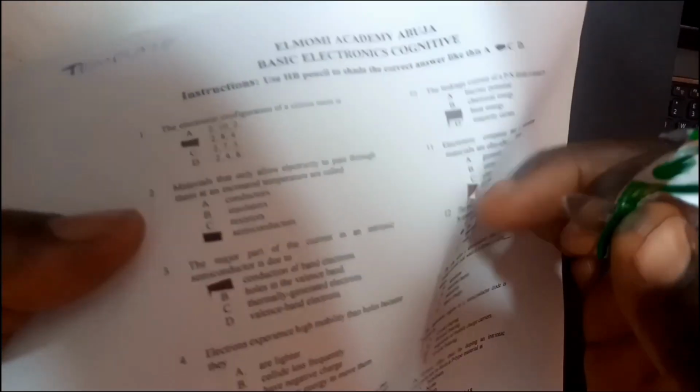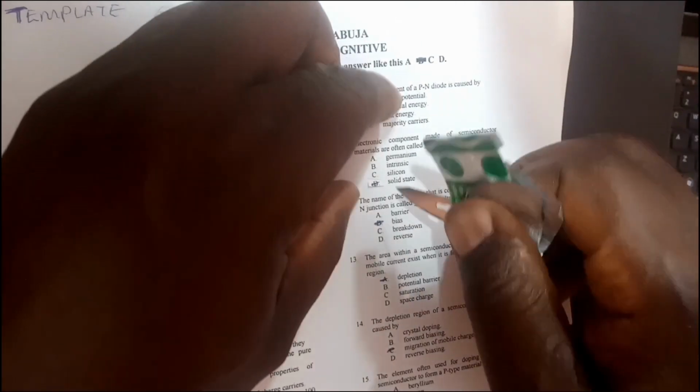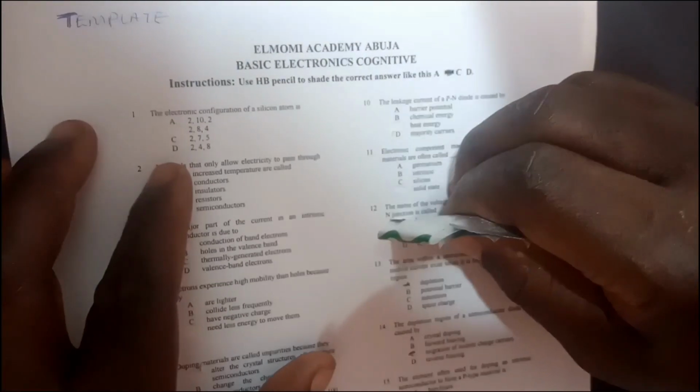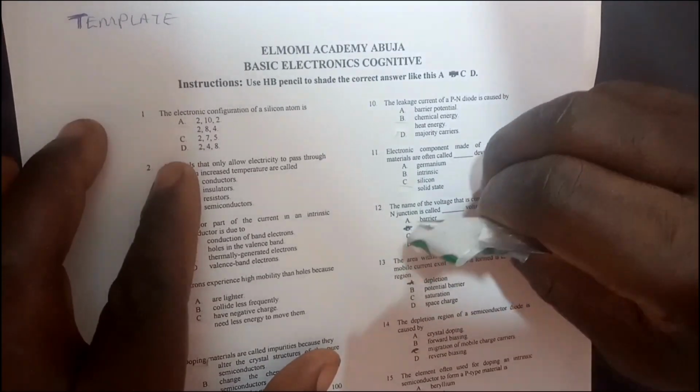For each of the questions, we cut out the correct option. And we're going to do that for all of the questions that we have on this particular sheet. They are 18 in number. Like I mentioned earlier, please forgive the typographical error that occurred.